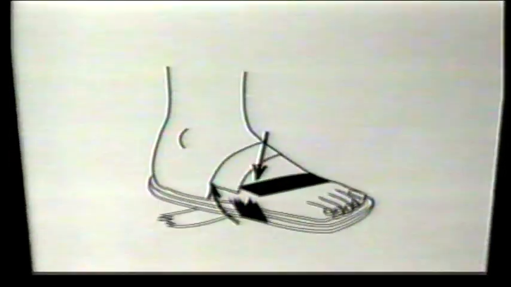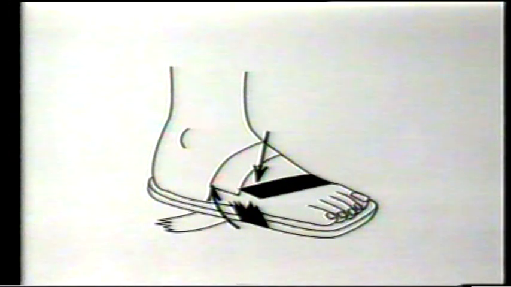The second band will hold the foot in eversion and dorsal flexion. It is secured on the top of the foot at the level of the first metatarsus. It goes under the foot obliquely, crossing over the first band and therefore behind it. The band should be held taut.